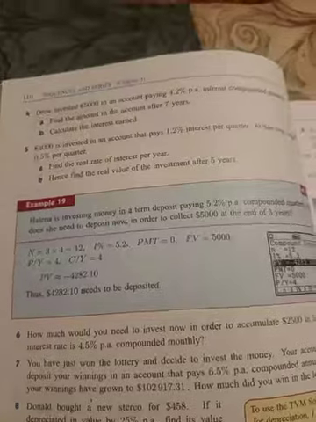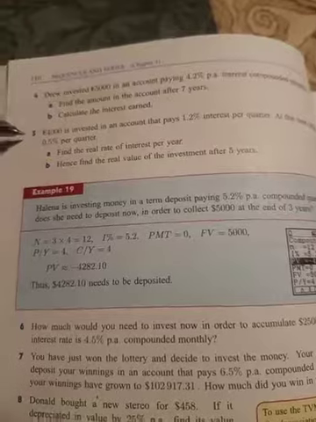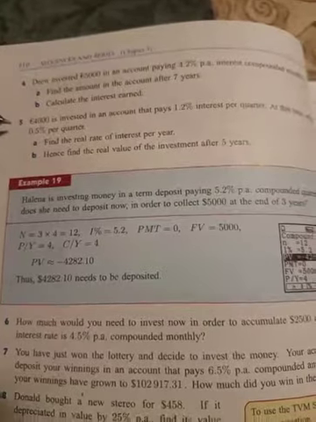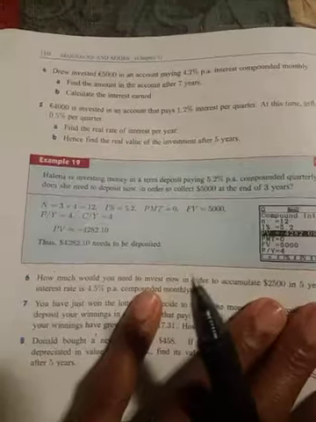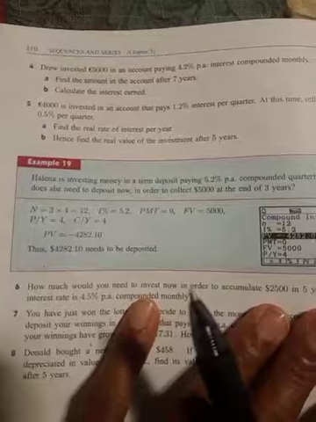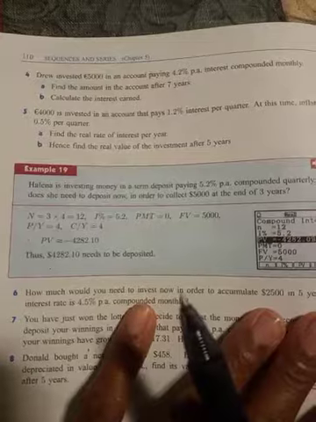So here is the problem that we're addressing. It's section 5E, number 5, where we're told that 4,000 euros is invested in an account that pays 1.2% interest per quarter. And at this time, inflation averages 0.5% per quarter. So we need to find the real rate of interest per year and then find the real value of the investment after 5 years.